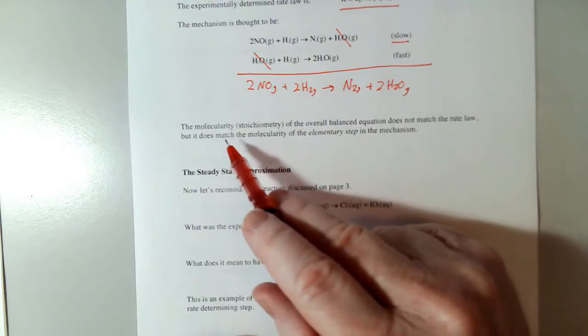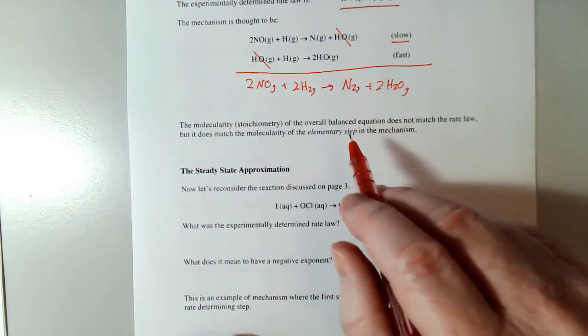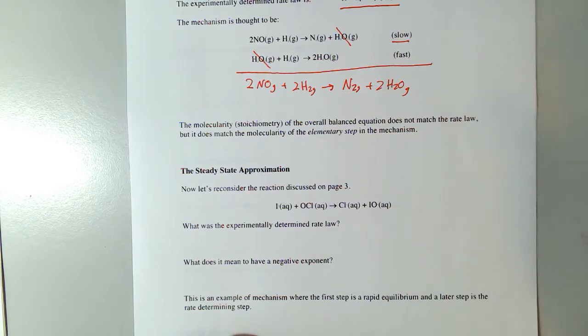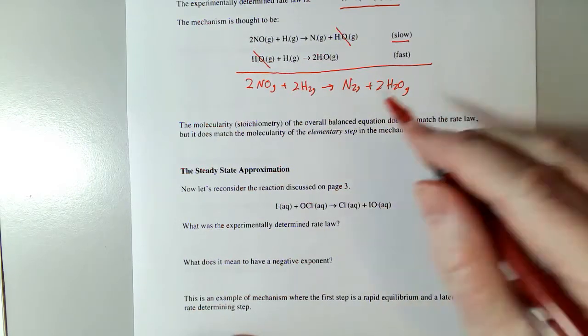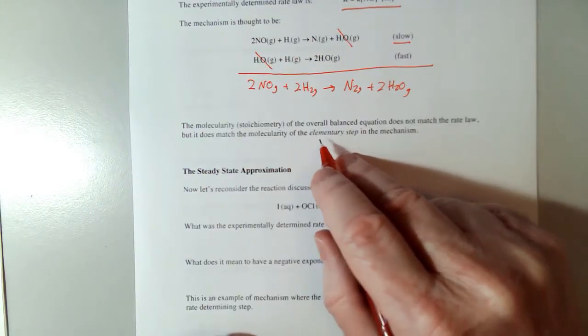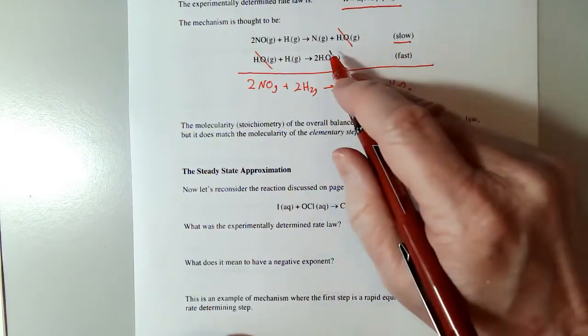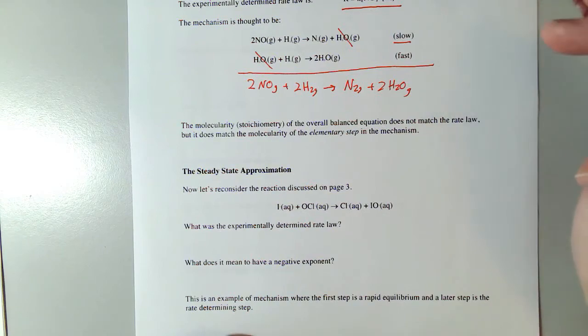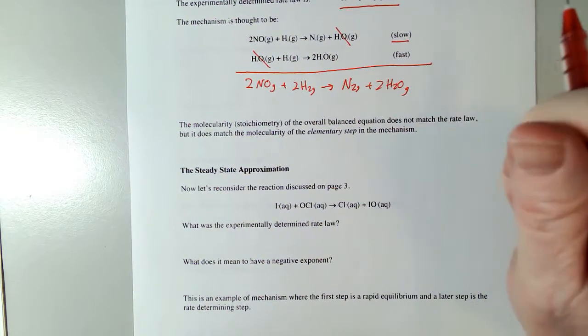So the molecularity, or the stoichiometry, of the overall balanced equation doesn't match the rate law, and that's cool. But the rate law does match the molecularity of the elementary step in the mechanism that determines the overall rate. So yay, that works.